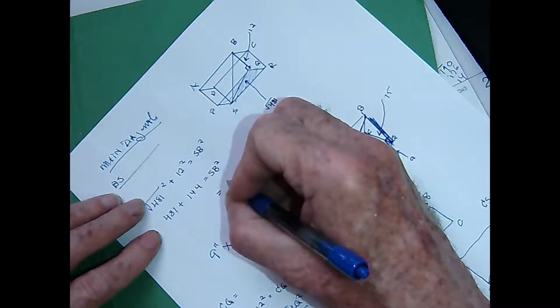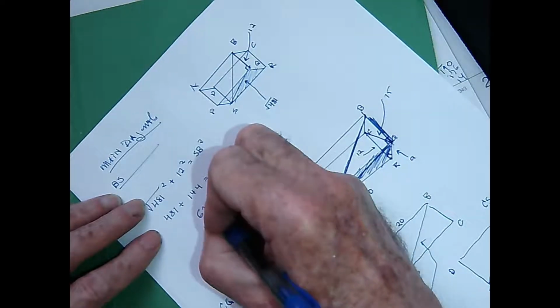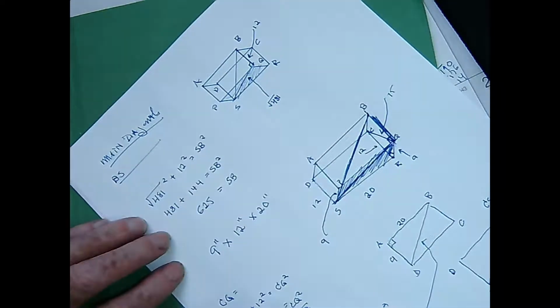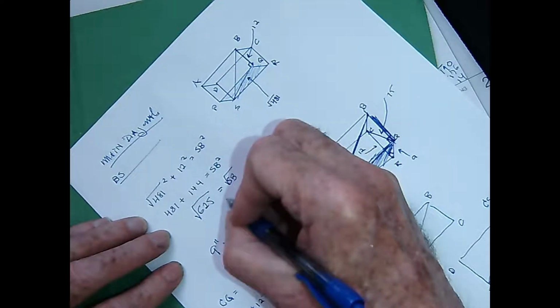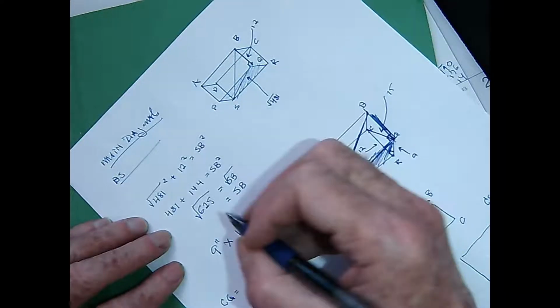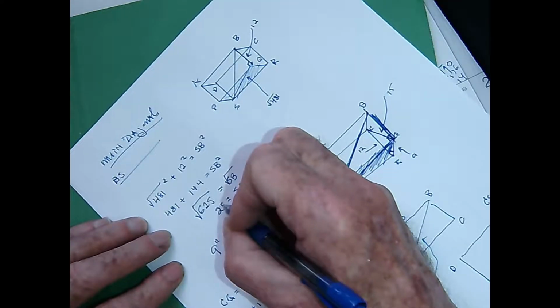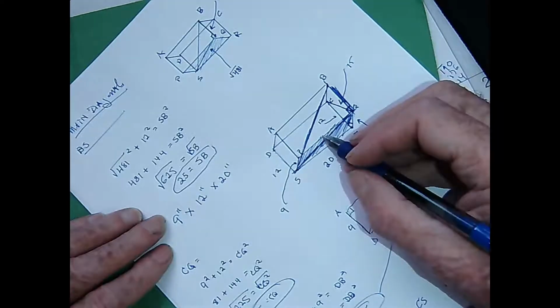481 plus 144 is 625. Hey, that's a real nice number. I know the square root of 625. Alexa, what's the square root of 625? The square root of 625 is 25. That's the length of our main diagonal.